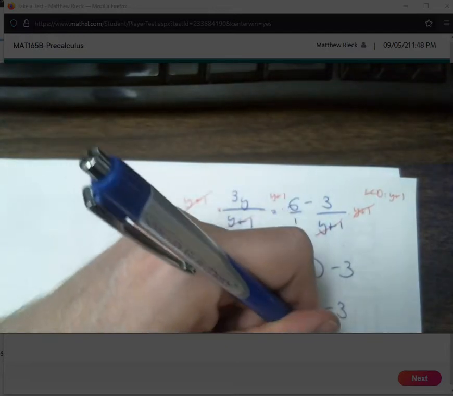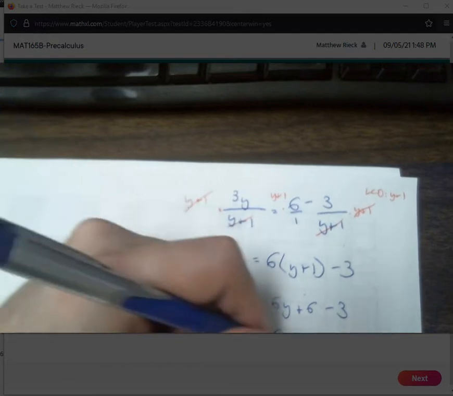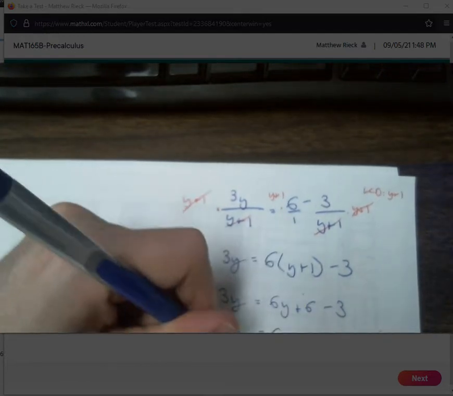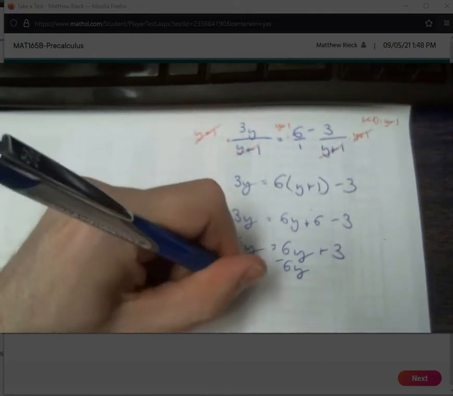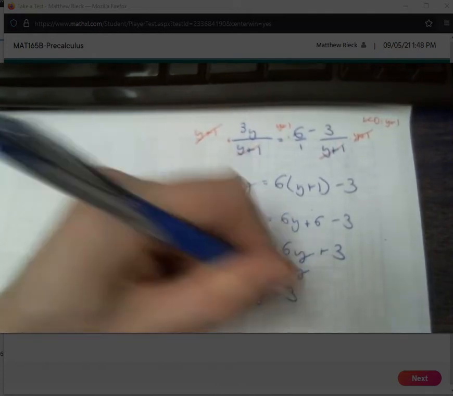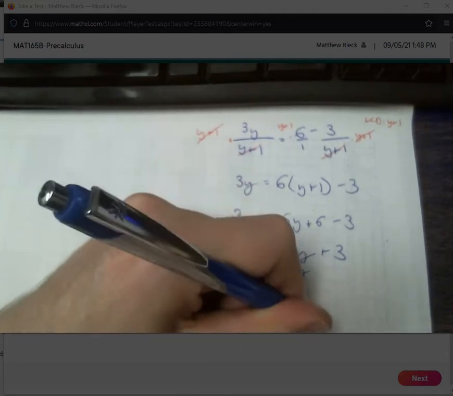So 6 minus 3 is going to be plus 3. Then I can subtract a 6y from each side, so you have negative 3y equals 3. And when we divide both sides by negative 3, we end up with y equals negative 1.